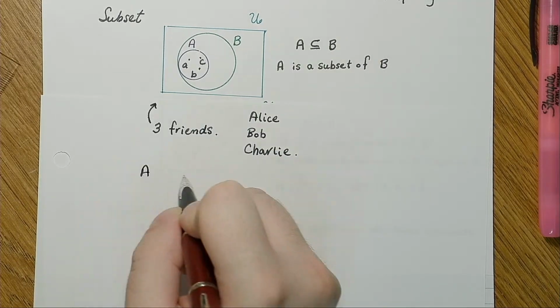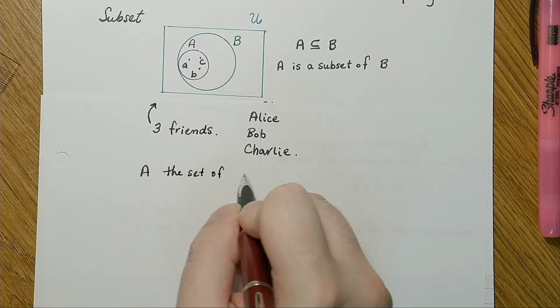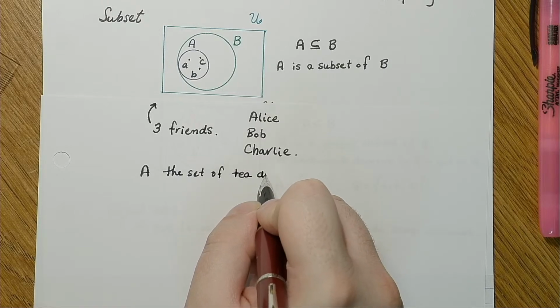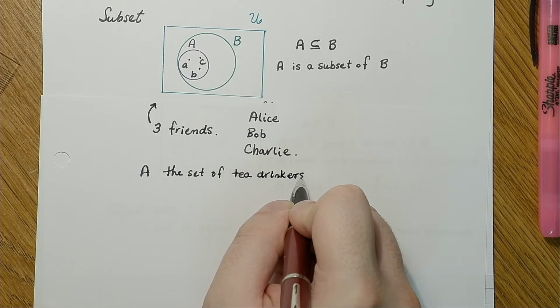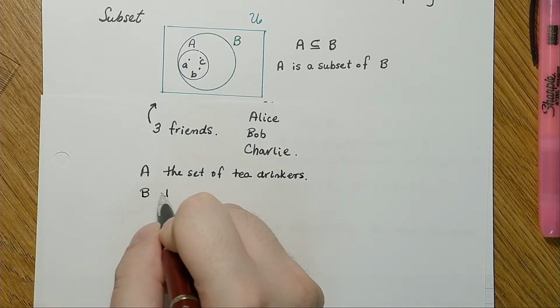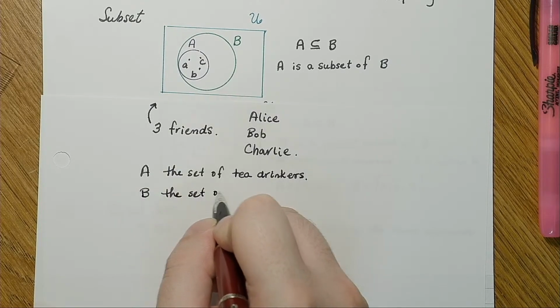And A would be the set of tea drinkers. And B, the set of coffee drinkers.